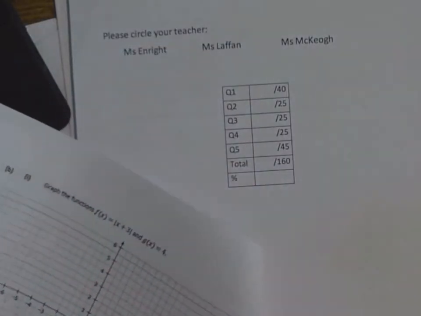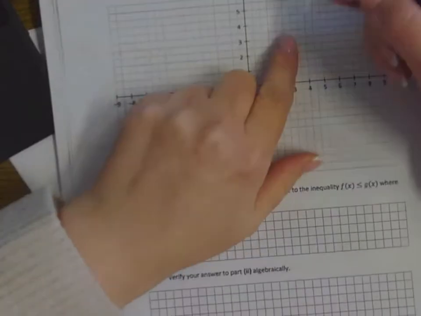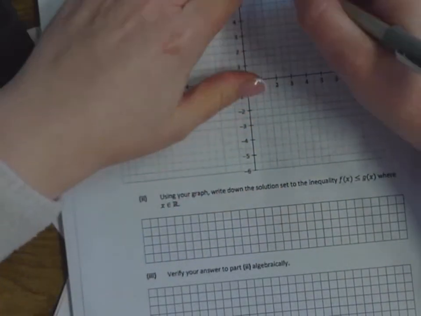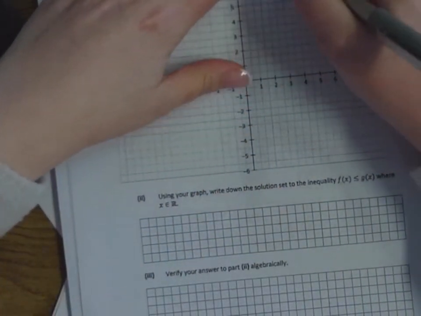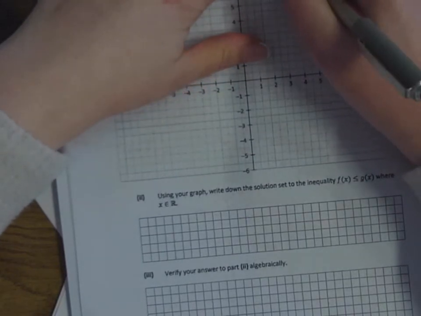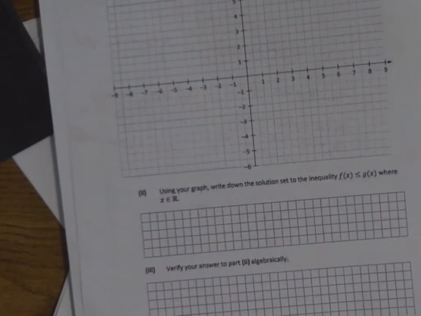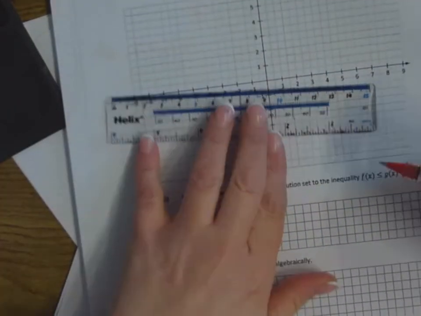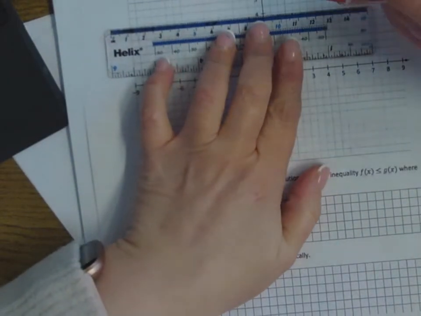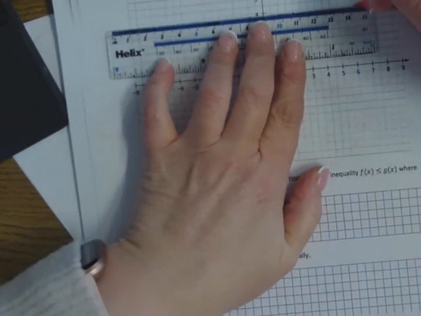Right, next one. Graph these functions. This one is really easy. G of x equals 4 is another way of saying y equals 4. You just go to the y-axis and draw a straight line through 4. So g of x is here, y equals 4, straight across.